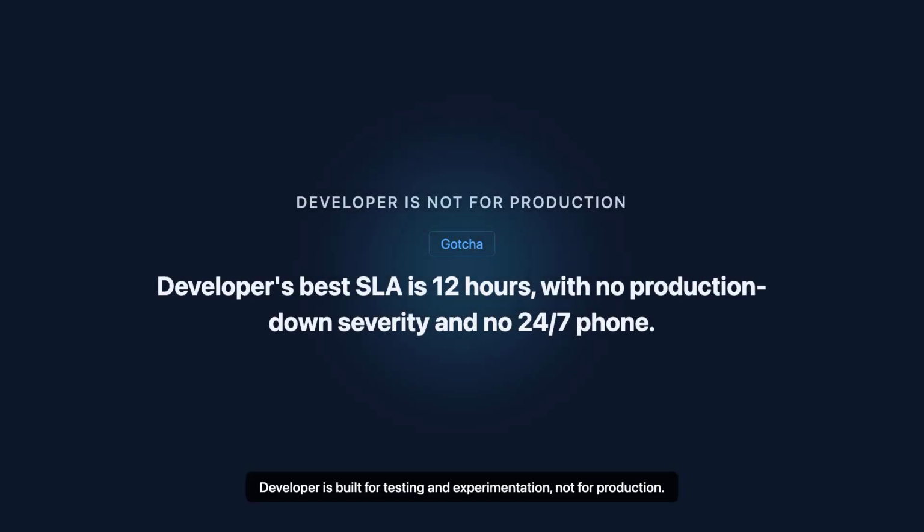Developer is built for testing and experimentation, not for production. Its fastest response time is 12 hours, for a system-impaired case. There's no production down severity available at all, and there's no 24/7 phone line. That combination makes developer unsuitable for any revenue-critical workload. If your service goes down at 2 in the morning, a 12-hour commitment with no urgent severity class is not enough to protect it. So when a workload genuinely needs incident response with urgency guarantees, you need business or above, not developer.